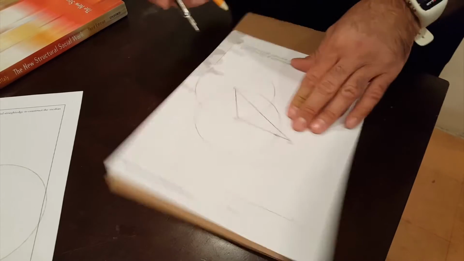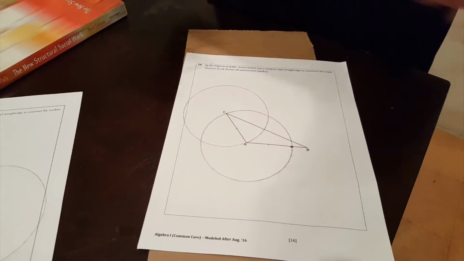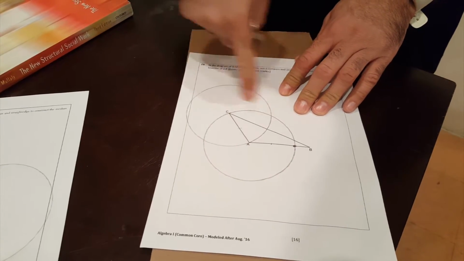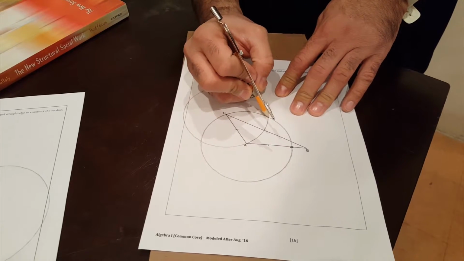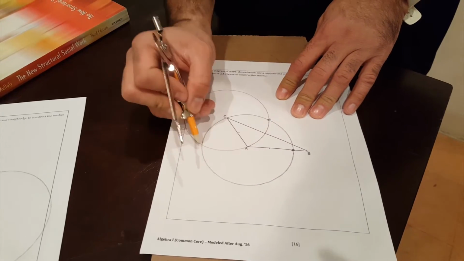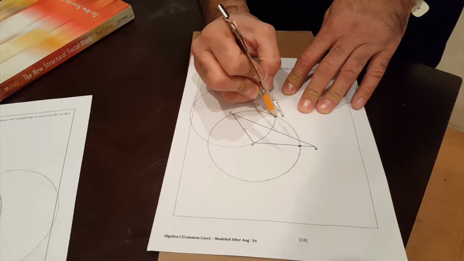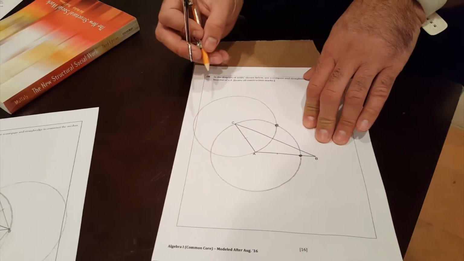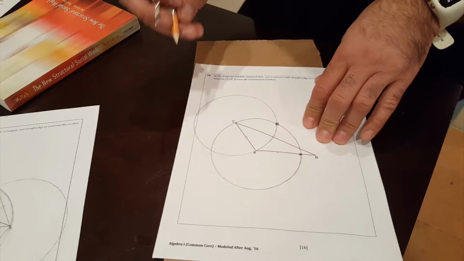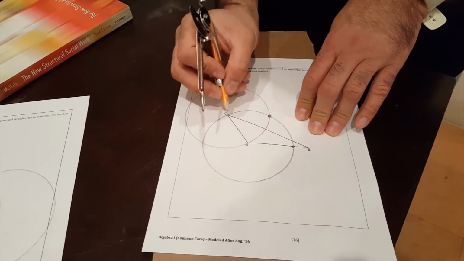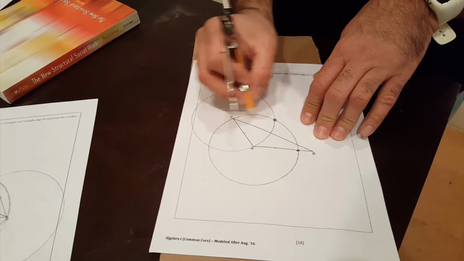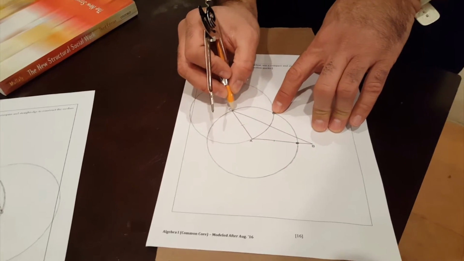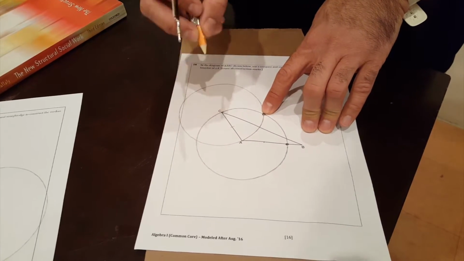So now we have here circle, circle. So now this point is the intersection of the two circles. This circle, this point too, but it's not relevant to us. And now this point is a point on circle C, right?